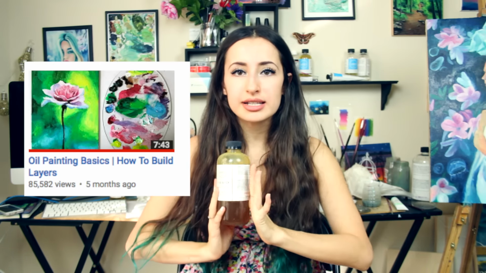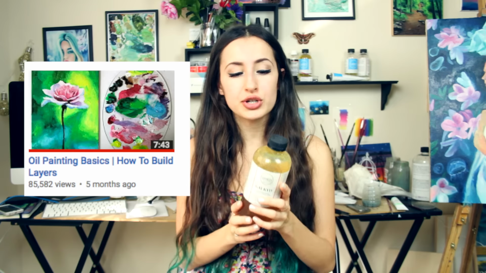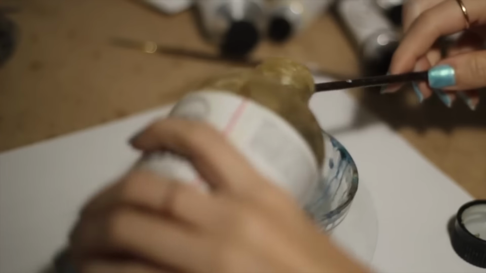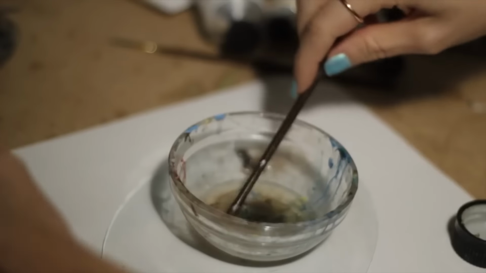I actually have a video that I made called Oil Painting Basics, How to Build Layers, and I show you step by step how I use this medium, the ratios with mixing, and I explain why I do it this way. It's a very simple, easy to understand video. I just go through my layering process with oil painting and how I use this medium. And if you have a background in watercolor or acrylic, I think using an alkyd resin medium like Galkyd is going to be a great start.